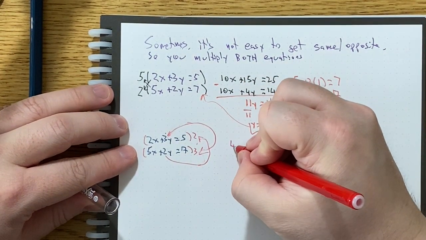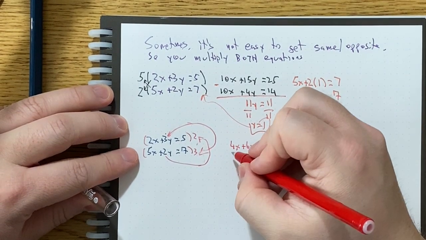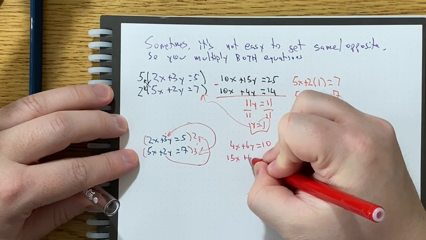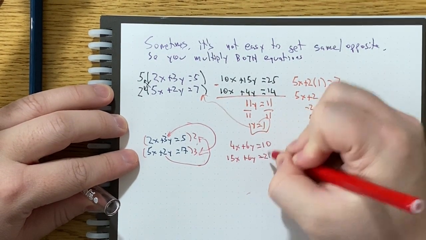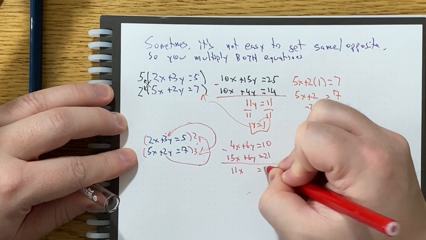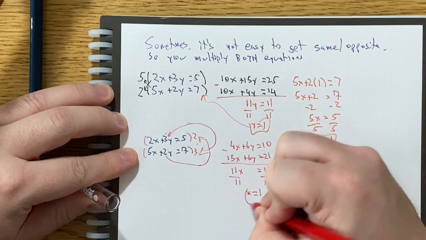You end up with 4x plus 6y equals 10. And then you get 15x plus 6y equals 21. You would have subtracted upside down, you get 11x equals 11. x equals 1.